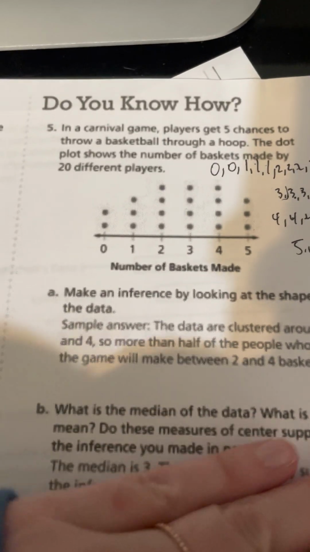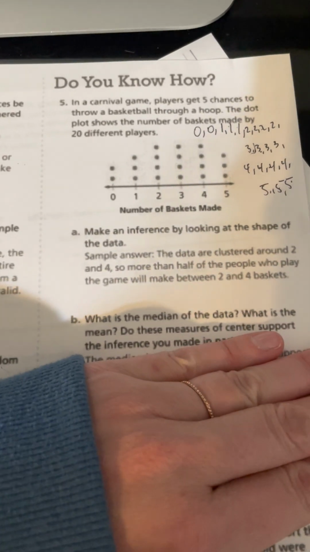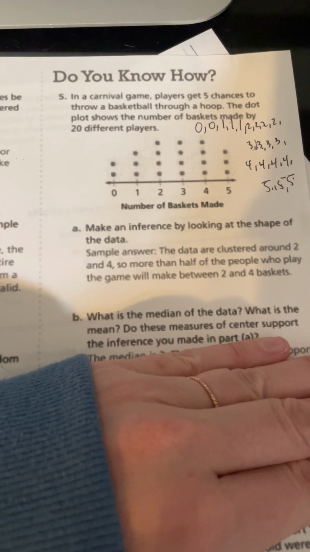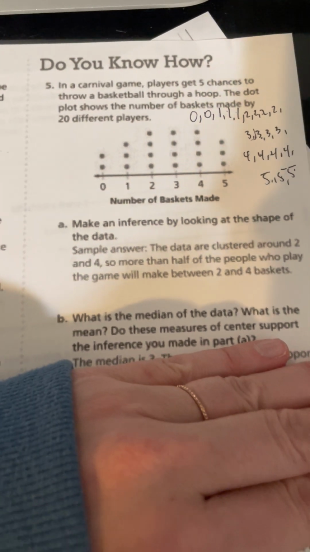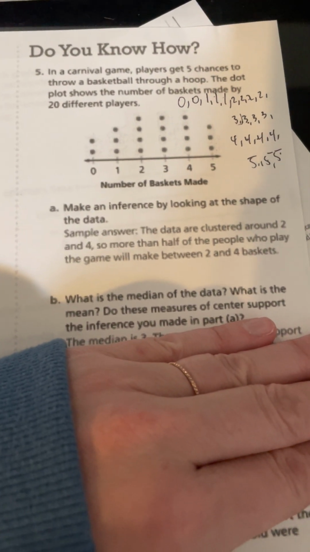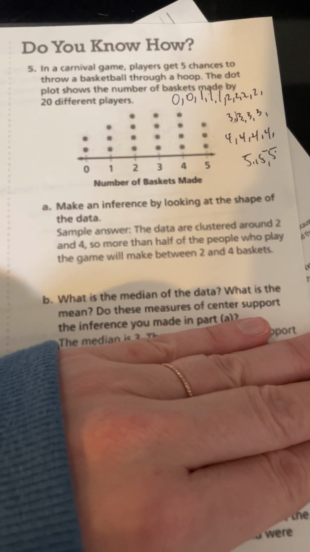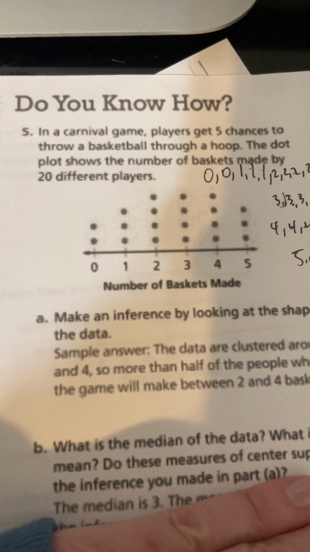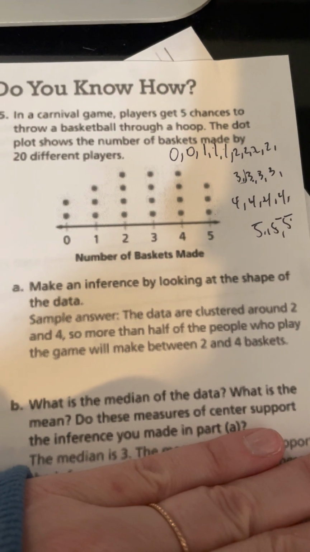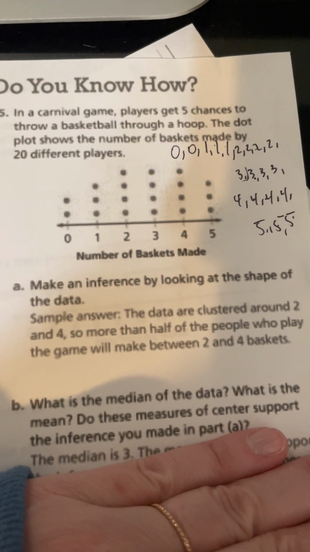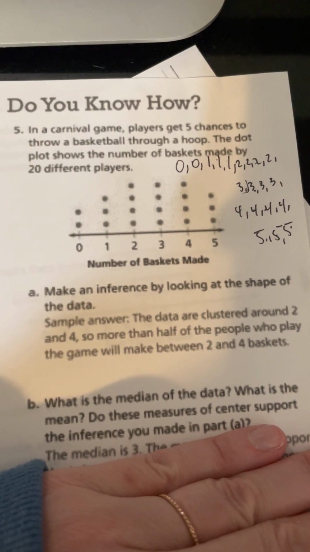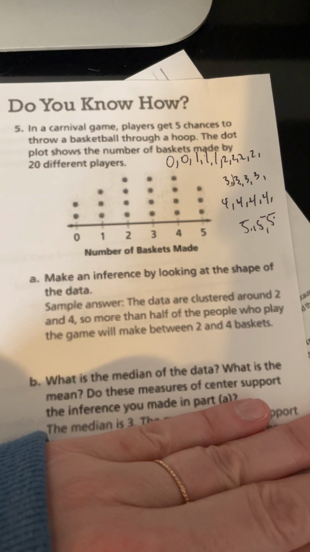And then B, you can do B before I show you the answer. What is the median of the data and what is the mean? Do these measures of center support the inference you made in part A? That just means when you find the median and the mean, does it show what you said in part A to be true, which is that most people make between 2 and 4 baskets. So find the median and find the mean, and then see if it shows you the same information.